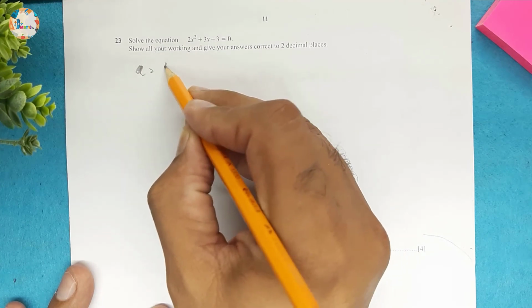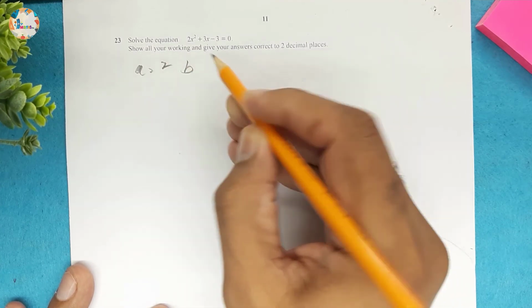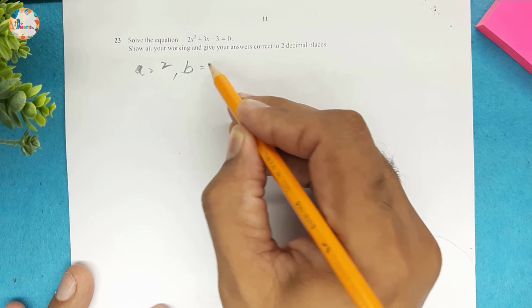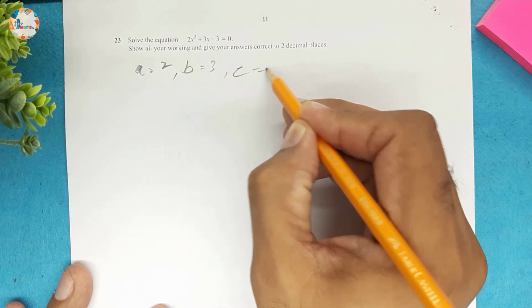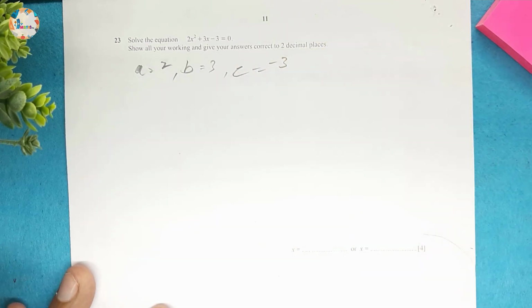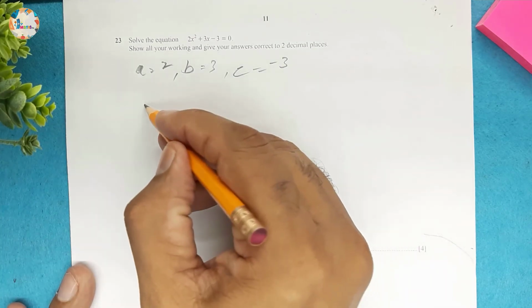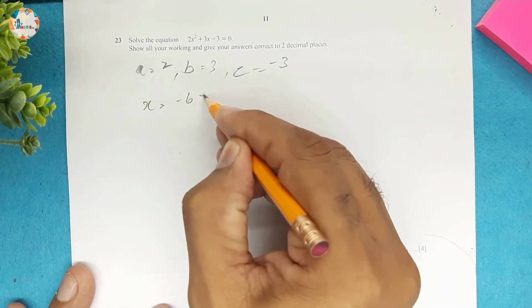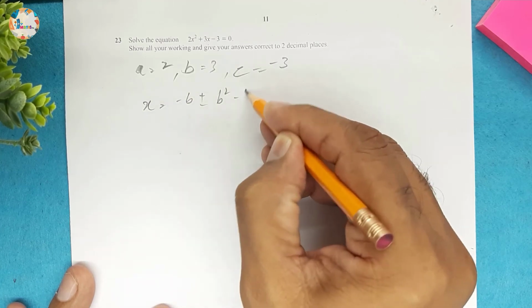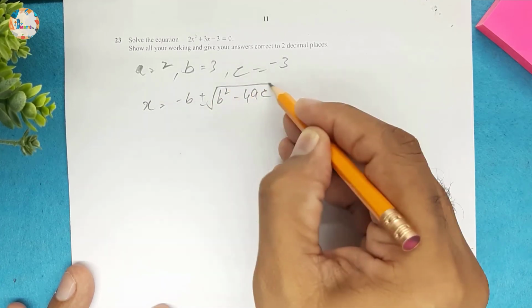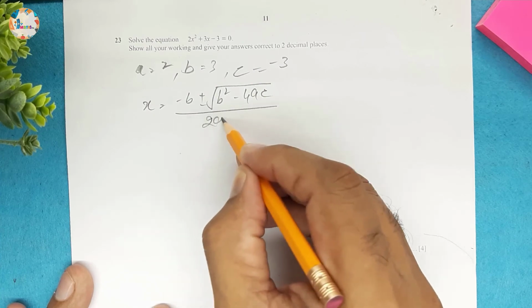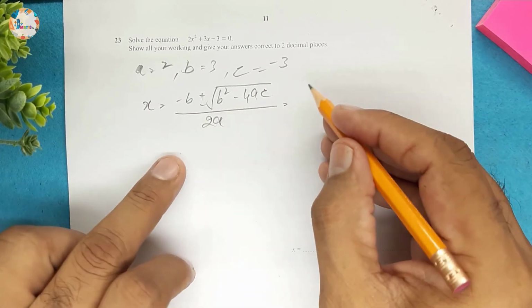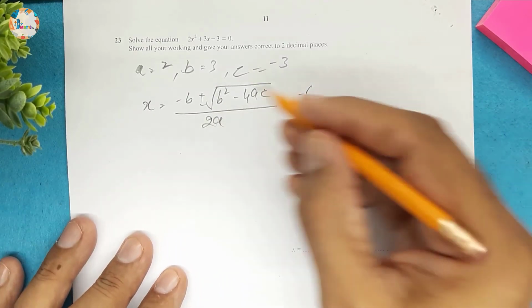So we will take the A, B, C values. A is equal to 2, B is equal to 3, and C is equal to minus 3. Now we can write the quadratic formula: x is equal to minus b plus or minus the square root of b squared minus 4ac, which is the discriminant, over 2a. Always replace values in brackets.